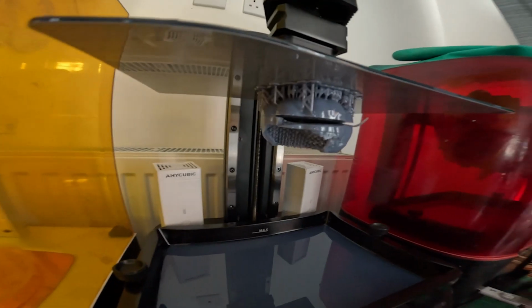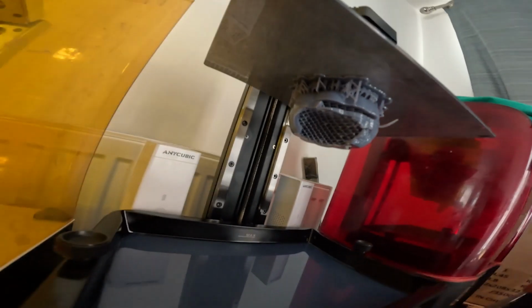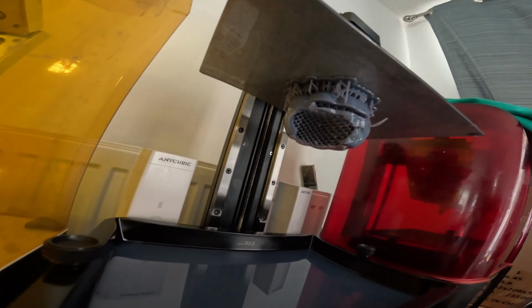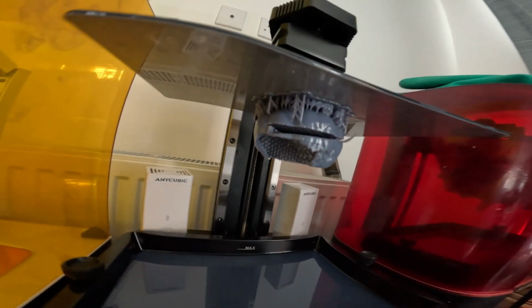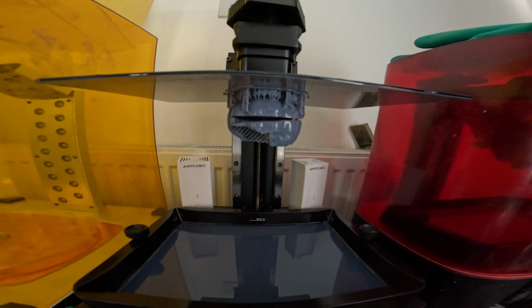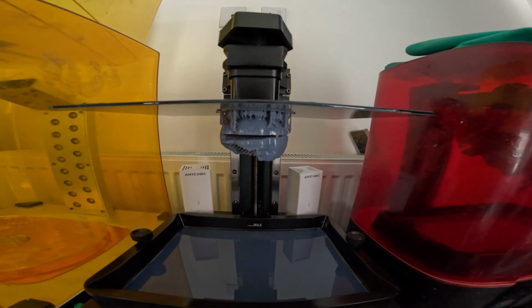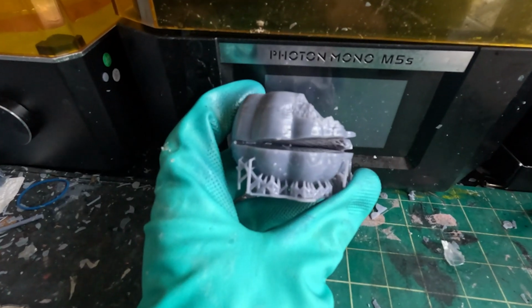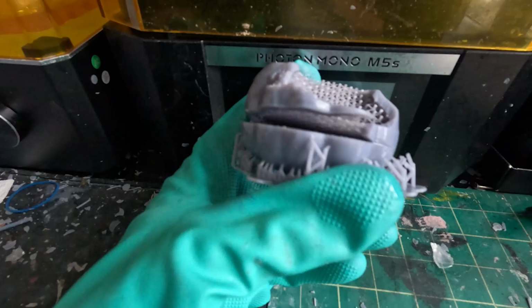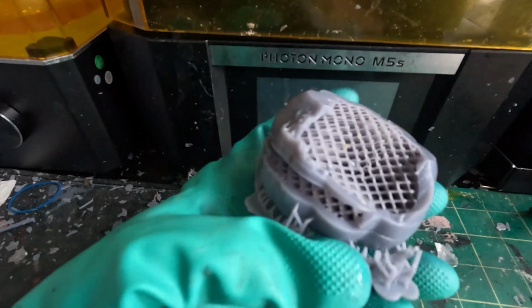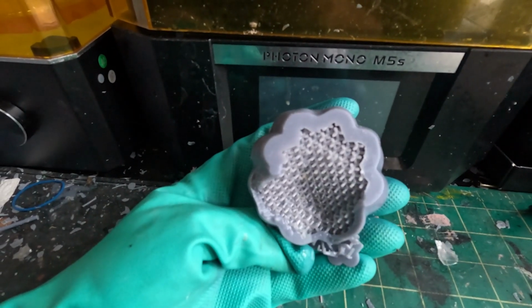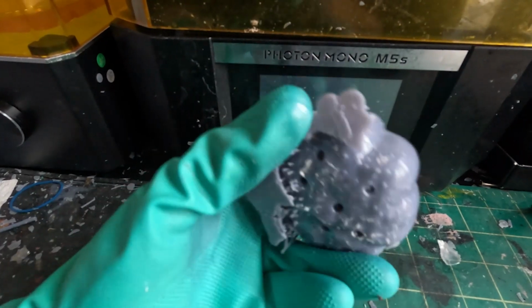Now unfortunately the first attempt failed, as you can see. It's obviously printed halfway through and then the layers have separated, and it's continued to try and print some of it, but it could not print it all. Now, this is normally due to when you're printing hollow prints, if your holes are not deep or big enough, I suppose. It's kind of like a suction issue.